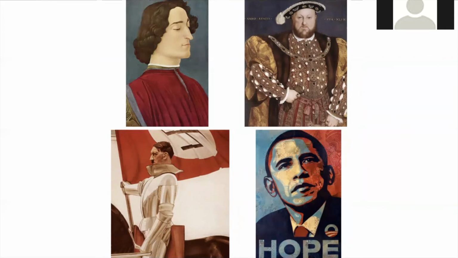On the top left is a painting by Botticelli of Giuliano de' Medici. To the right, on the top, is a painting by Hans Holbein of the King of England, King Henry VIII. And of course, on the bottom left, a rather fanciful version of Adolf Hitler, painted by Hubert Lanzinger. And again, clearly intended for propaganda purposes. In the bottom right, I included a portrait by Shepard Fairey. It was for a poster, actually. But again, it shows that a portrait can be used for inspiration in a political sense.